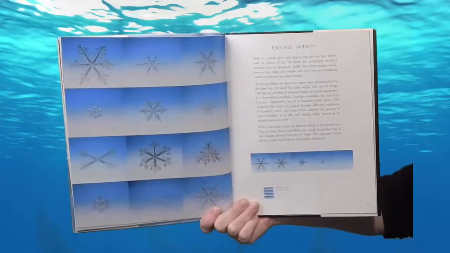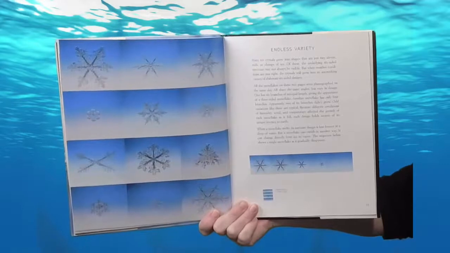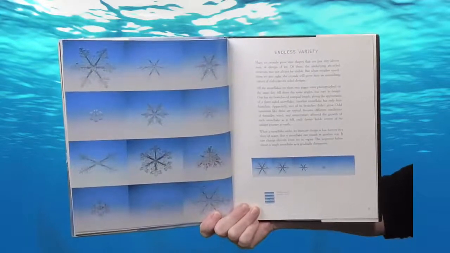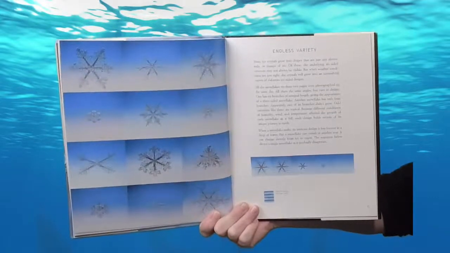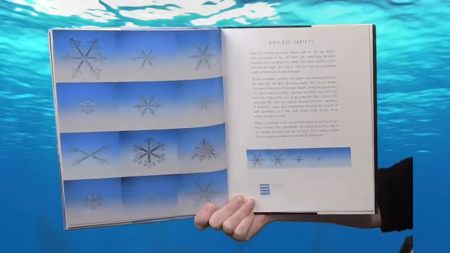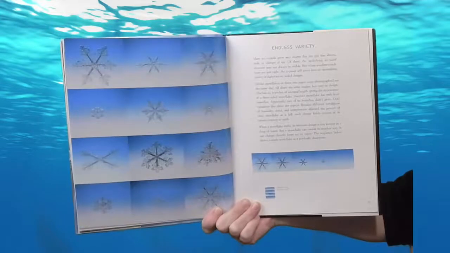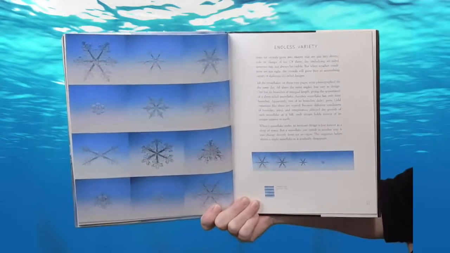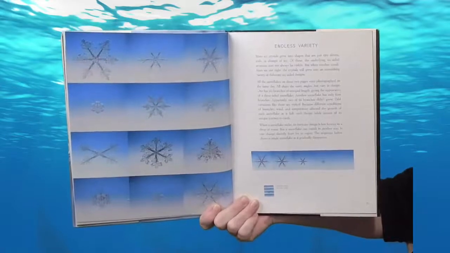All the snowflakes on these 2 pages were photographed on the same day. All share the same angles, but vary in design. One has 6 branches of unequal lengths, giving the appearance of a 3-sided snowflake. Another snowflake has only 4 branches. Apparently, 2 of its branches didn't grow.